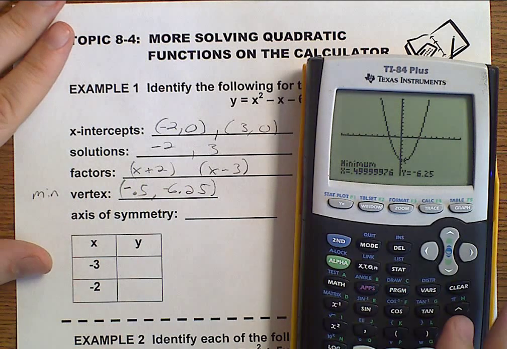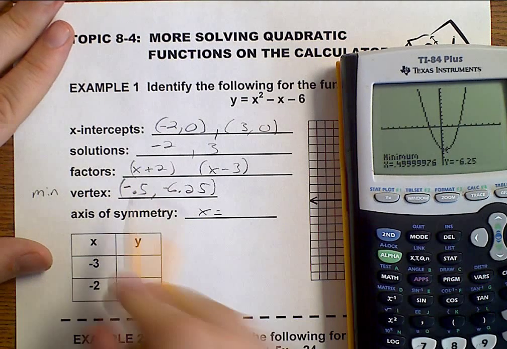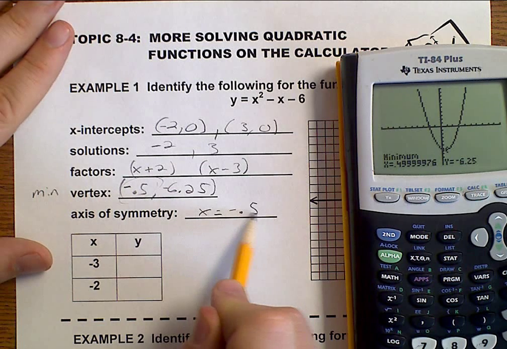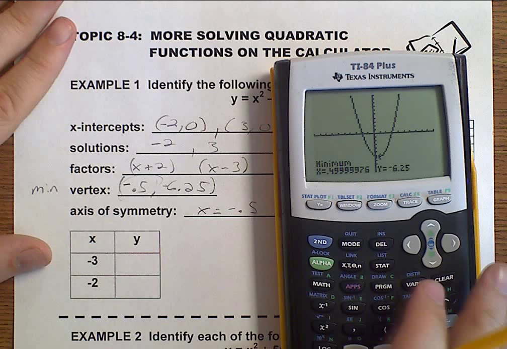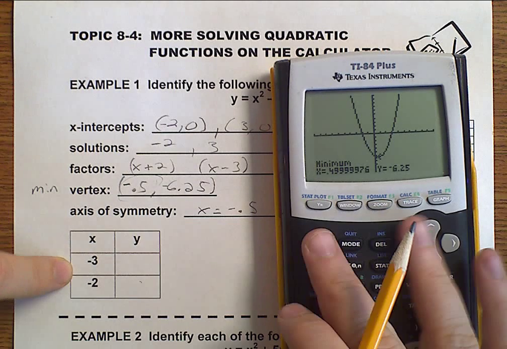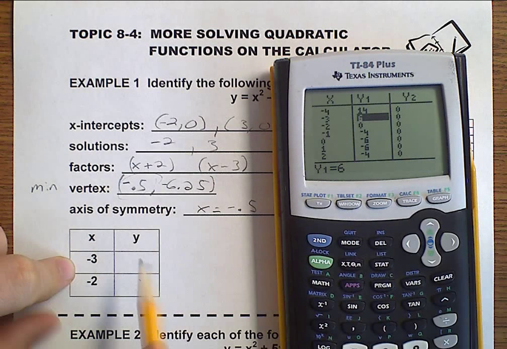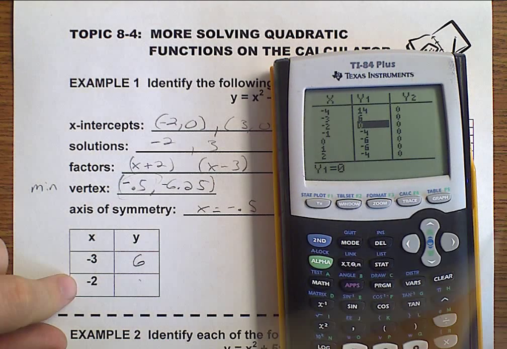So our axis of symmetry would be at x equals, we grab this number right here, -0.5. Here we have a table. We go to second table to figure this out. At -3, we're at 6. At -2, we are at 0.